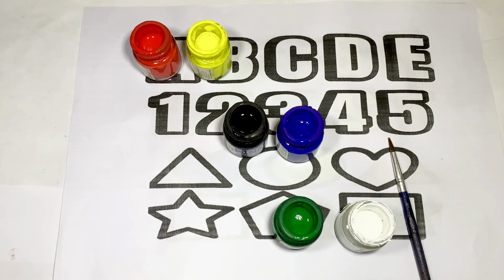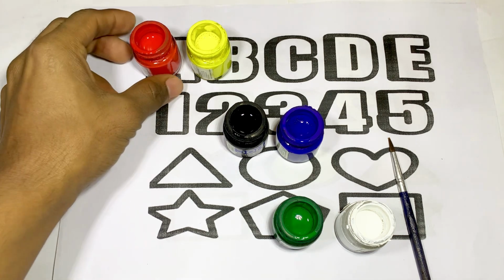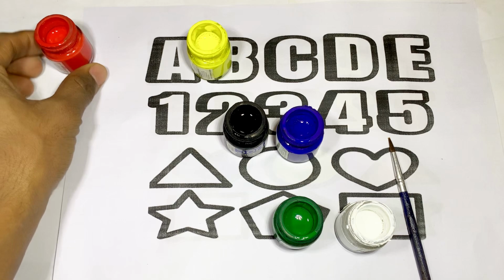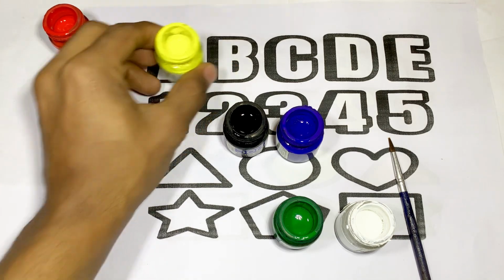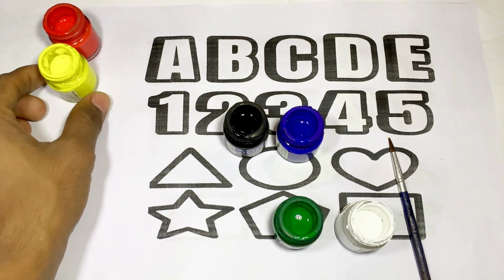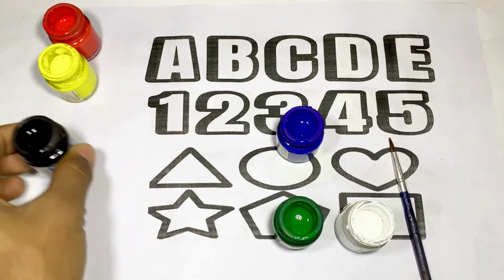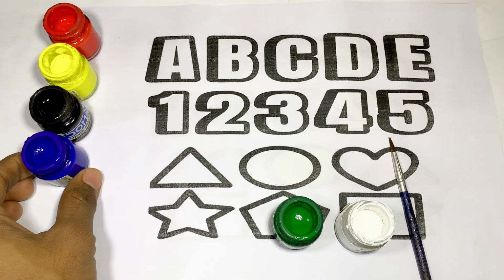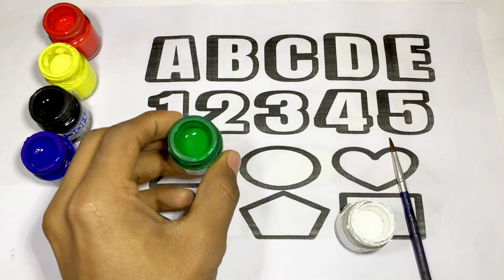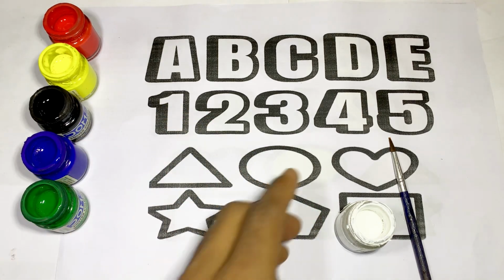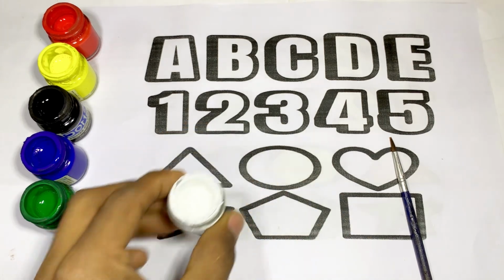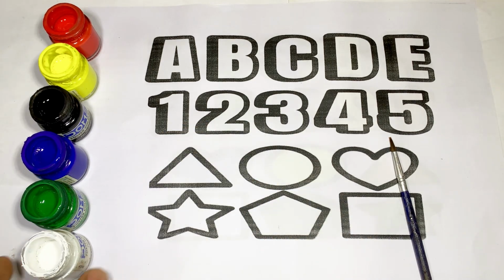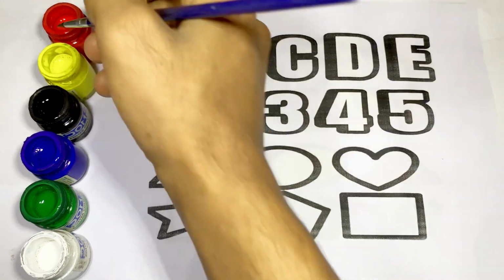Today we will learn alphabets, numbers and shapes. Kids, colors names. Red color, yellow color, black color, blue color, green color, white color. Kids, now coloring ABC, 1 to 3 and 2D shapes.